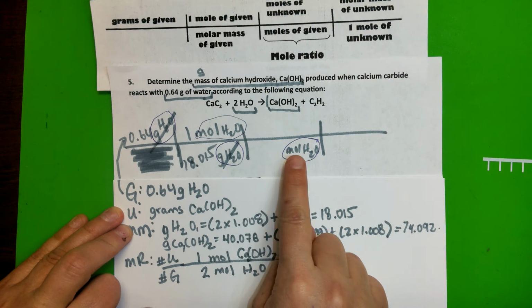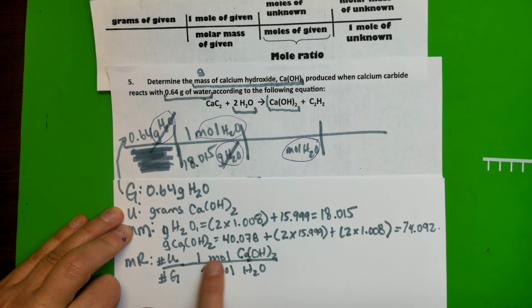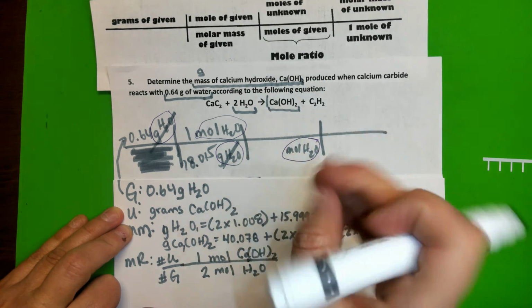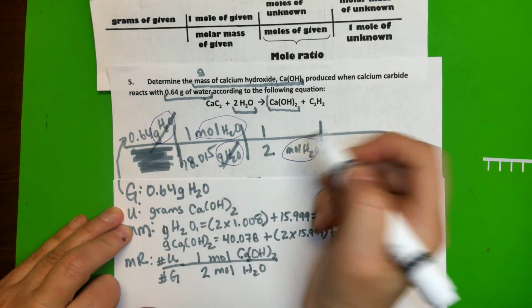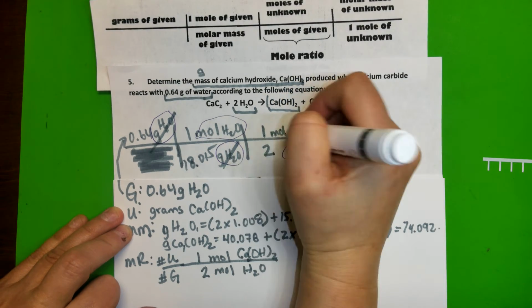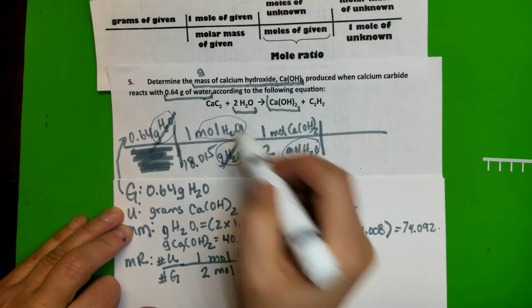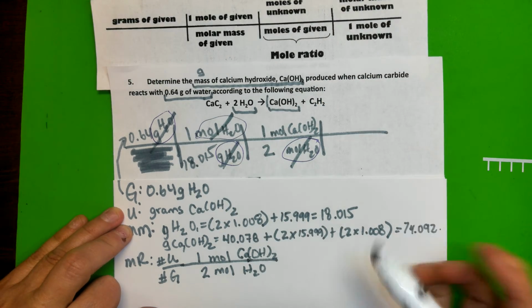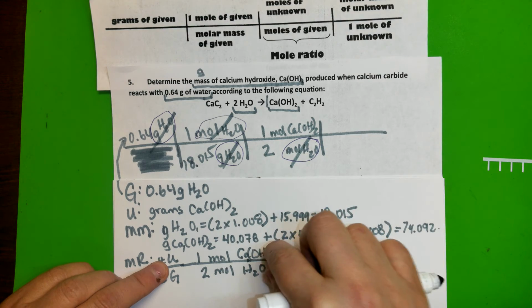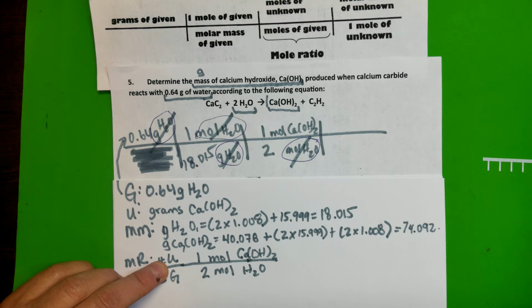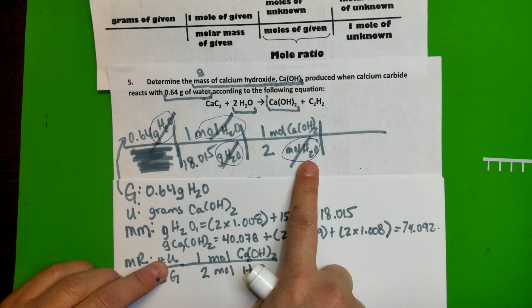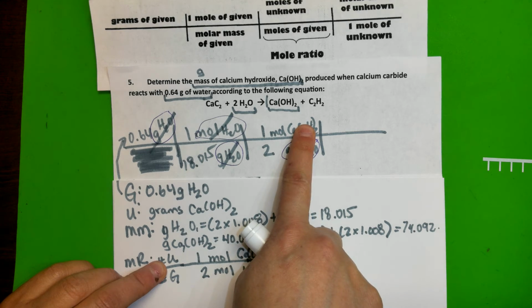All you have to do is write your mole ratio over here, so it's 1/2, and this one is moles of calcium hydroxide. These cancel. And you see how I just wrote this like this to here. Mole ratio is when you convert from one compound to another compound.